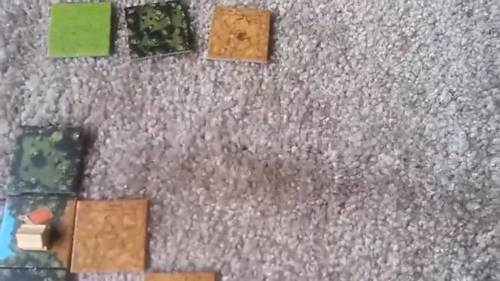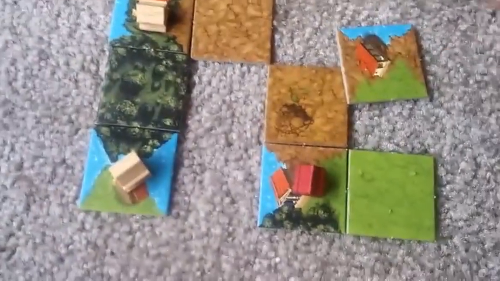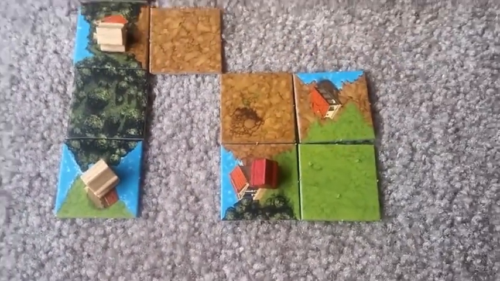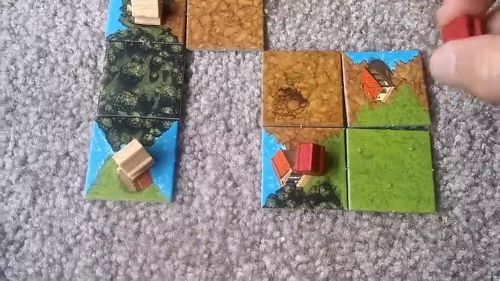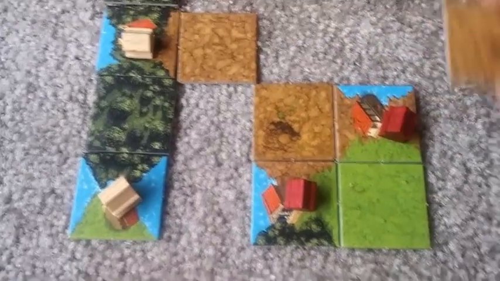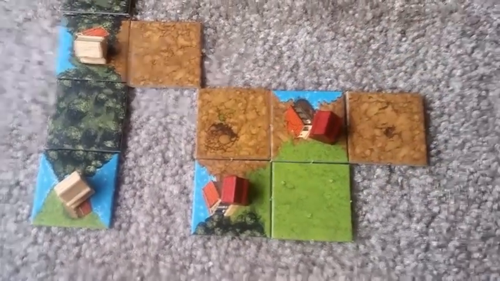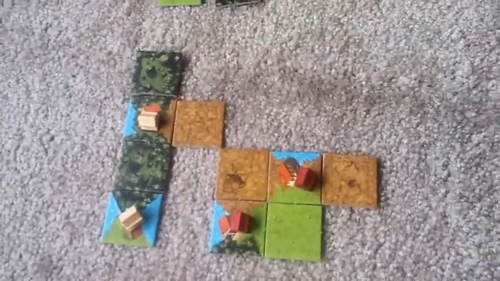Alright, he is going to place this tile here and put a building on it. And he's going to take the mountain and put it there. Alright, so you see what's happening here. This is going to get replenished, and now it's going to be the next player's turn.